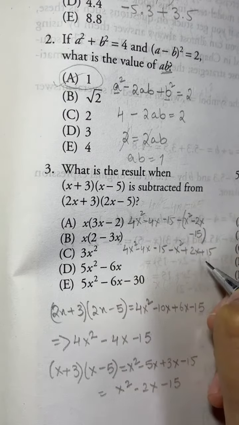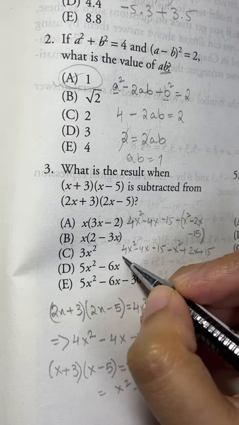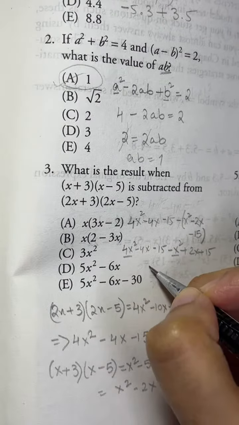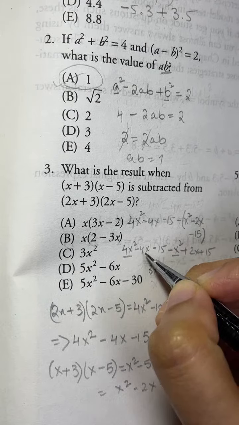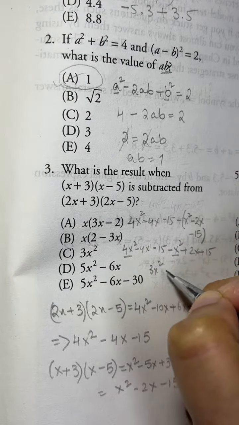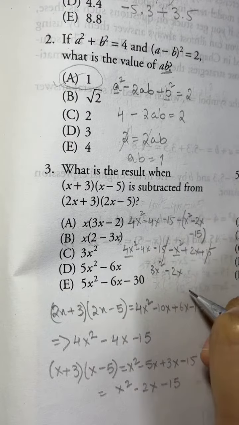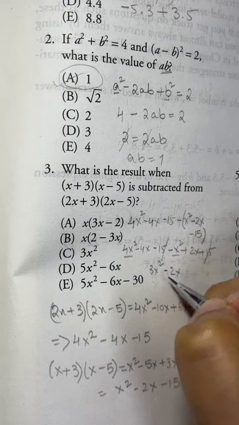Now you can cancel out whatever you want. So 4x squared minus x squared, 3x squared. Then you have negative 4x plus 2x, so negative 2x. Minus 15 plus 15 cancel. So you are left with 3x squared minus 2x.